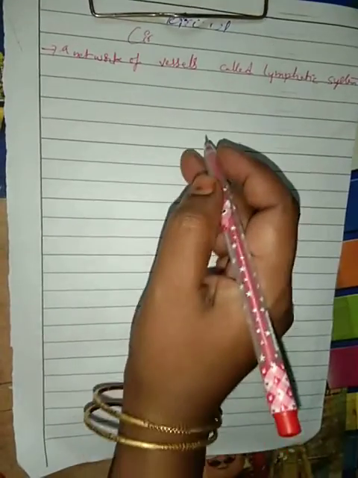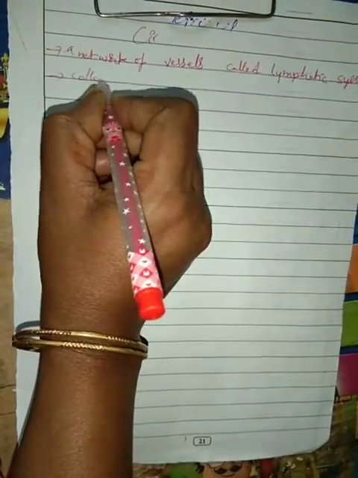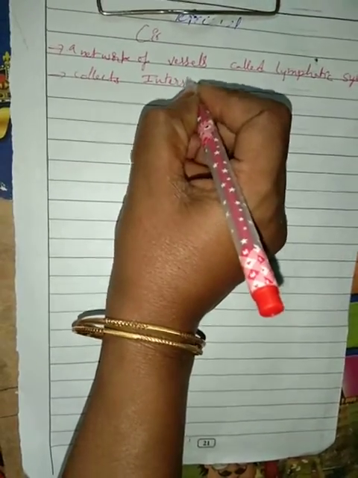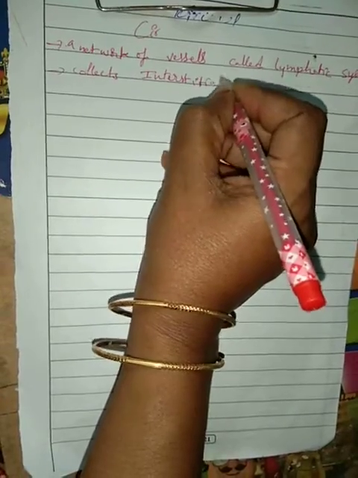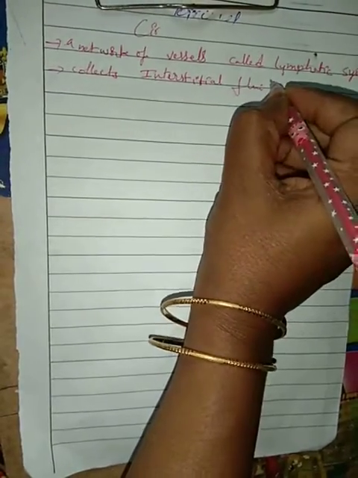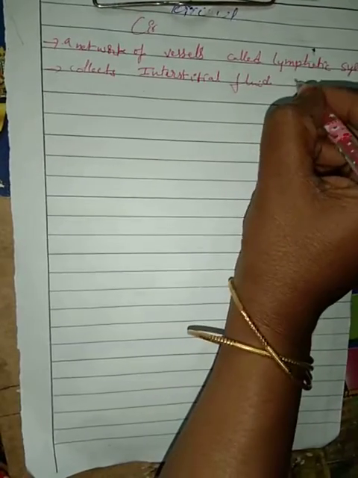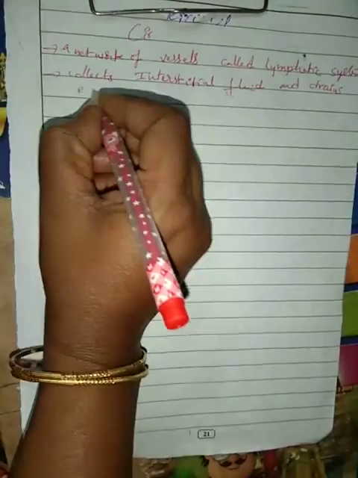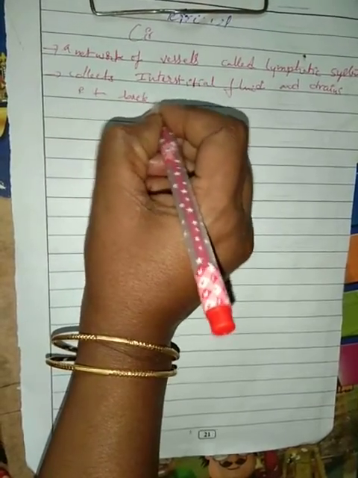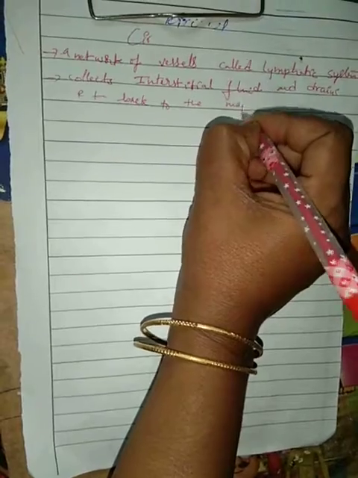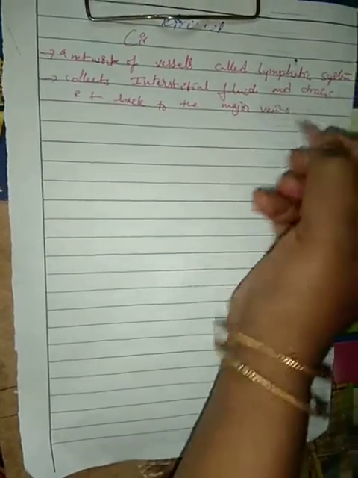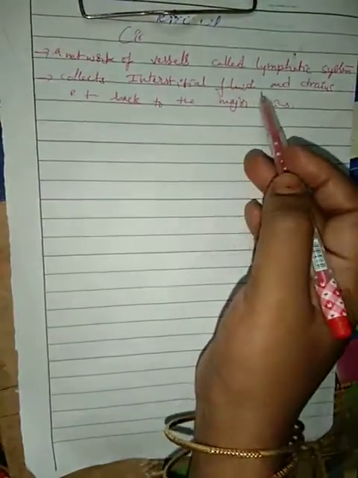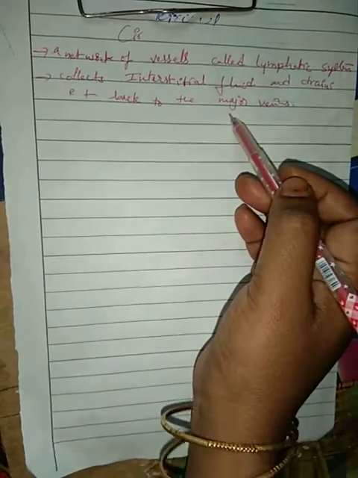A network of vessels called the lymphatic system collects interstitial fluid and drains it back to the major veins.